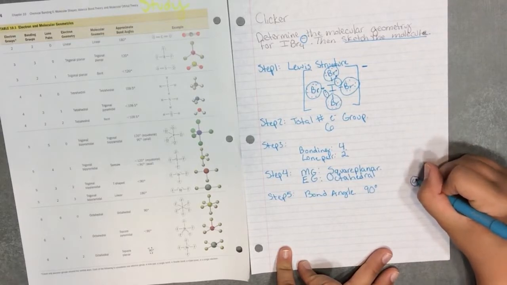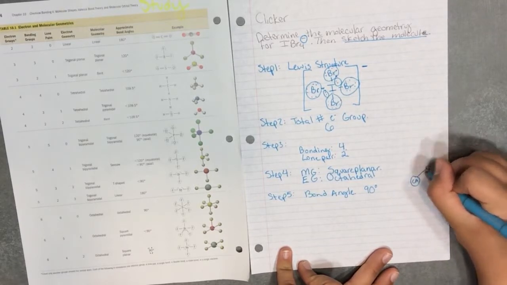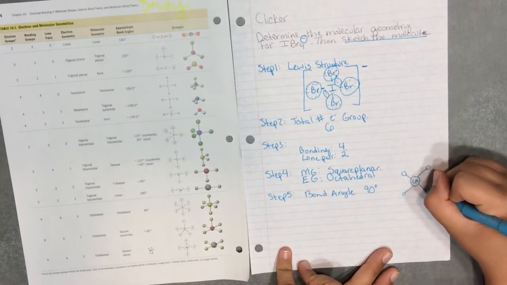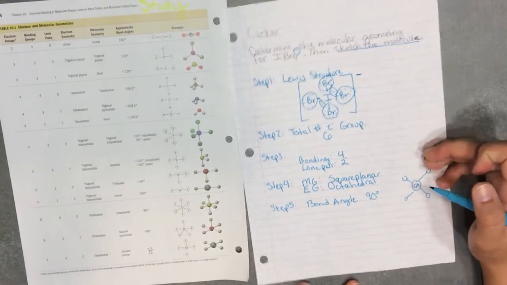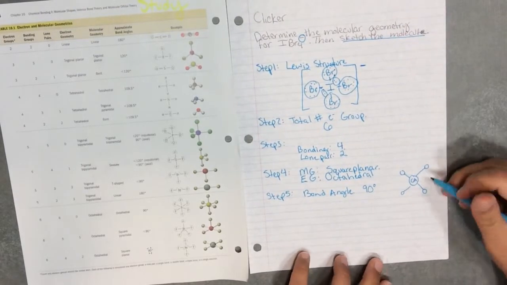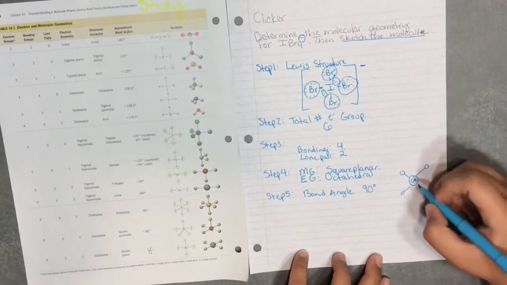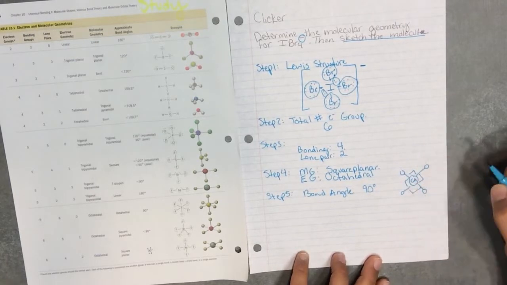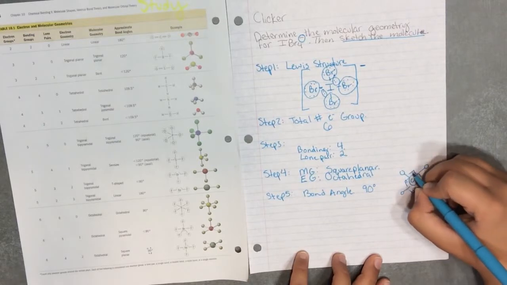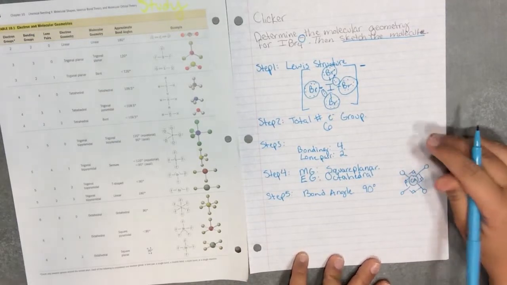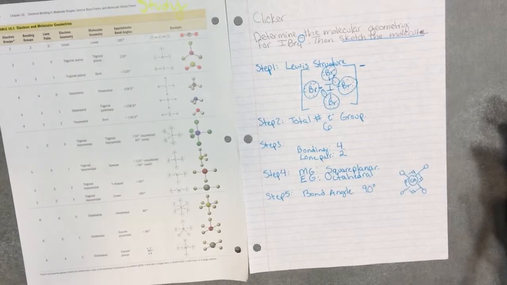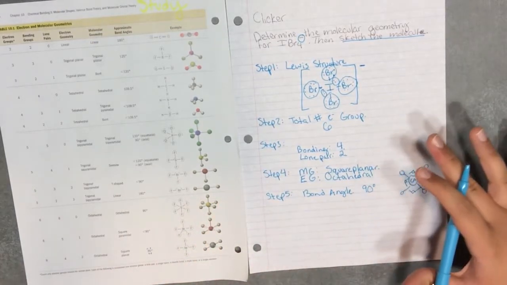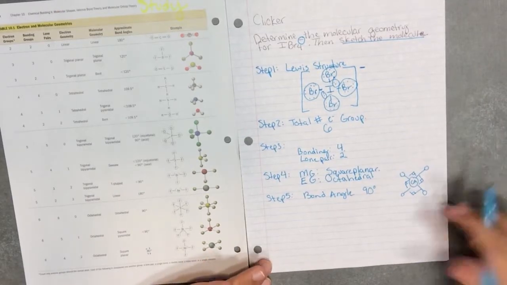You have your central atom, and the bonding atoms are all arranged off of the central atom, kind of catty-cornered off the atom, all at 90-degree angles. This is really nice because it shows that it is easily represented on a 2D or on a piece of paper for us to see the model.